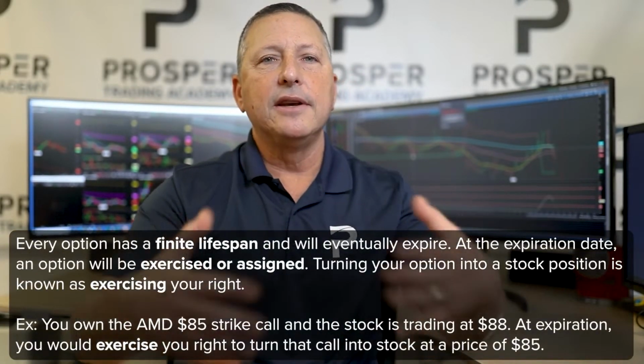So what happens to every option? As we've discussed, every option has a finite lifespan on it. It has an expiration. That expiration could be a day out, which daily options are so commonplace right now. It could be a week, it could be a month, it could be 3 years out, but every option does have a finite lifespan. So what happens to an option when we get to that expiration, when we get to the end of that lifespan? Well, that is what's known as exercise and assignment.